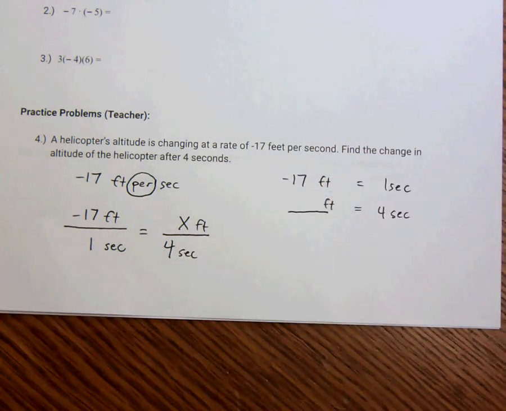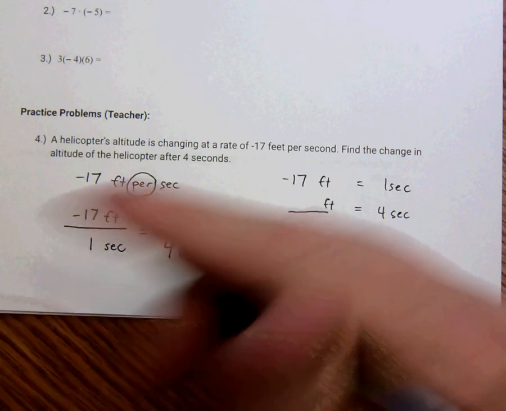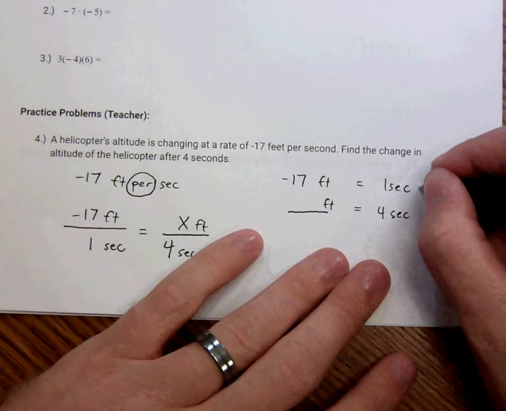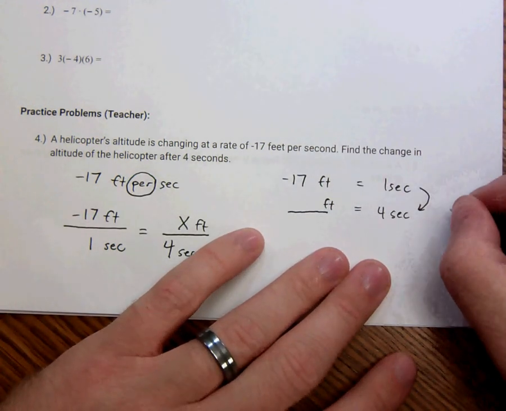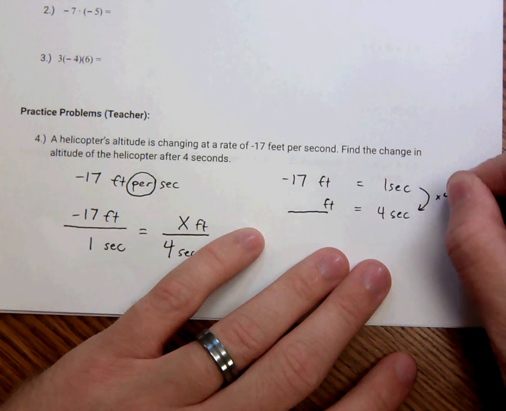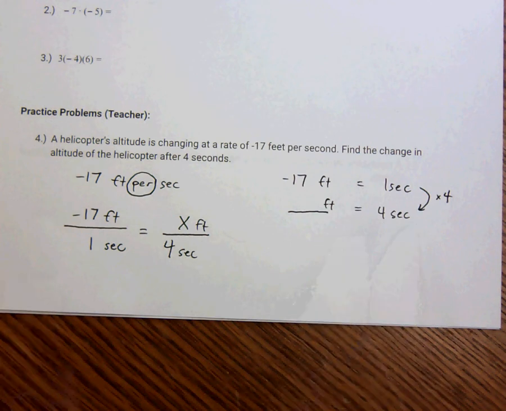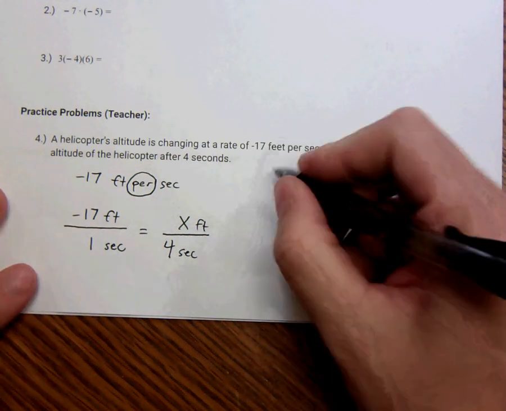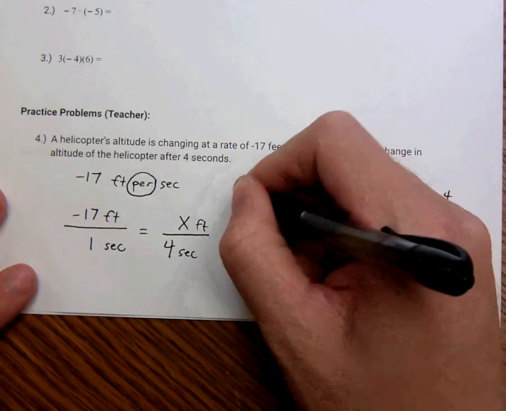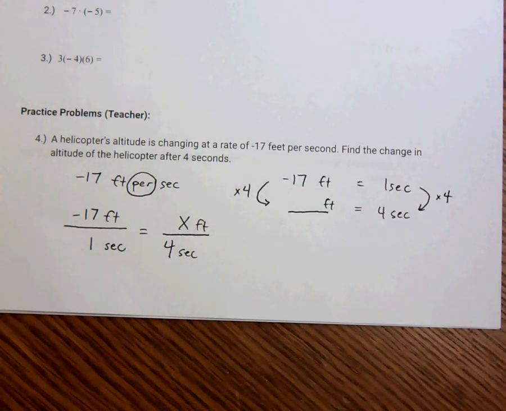We've also seen this problem like this. They mean the same thing. Basically what you're thinking is, how do I get from here to here? Well, 1 to 4 means multiply by 4. If I want to multiply, what can I multiply 1 by to get 4? I can multiply by 4. Whatever you do to this side, we do to this side. Multiply by 4. So what we're doing is 17 times 4.